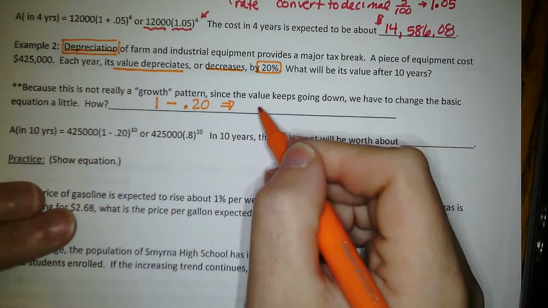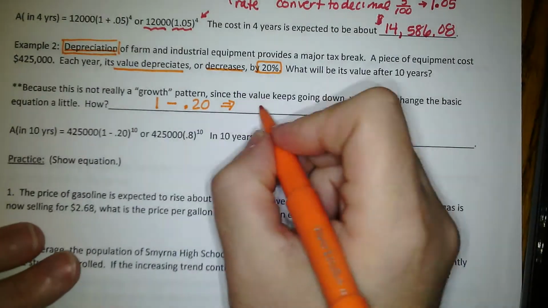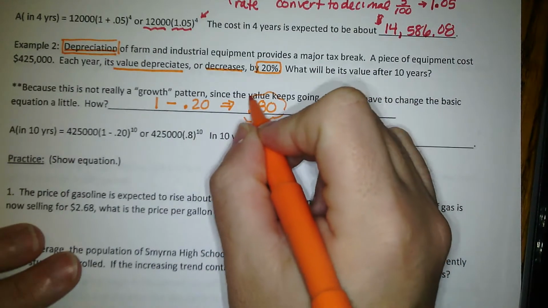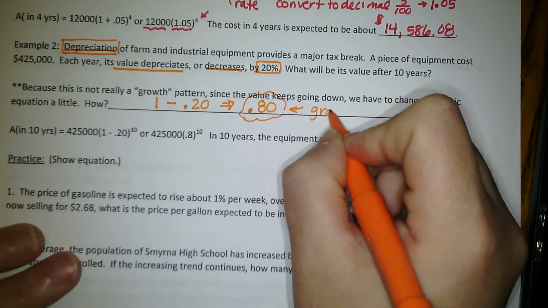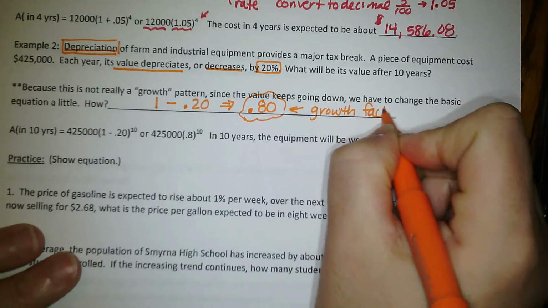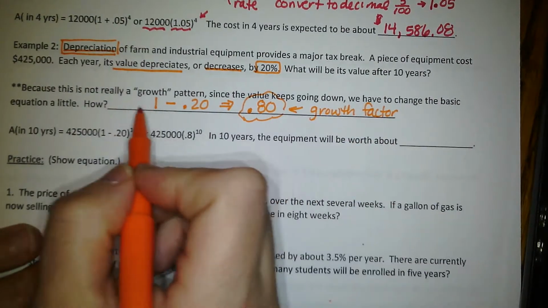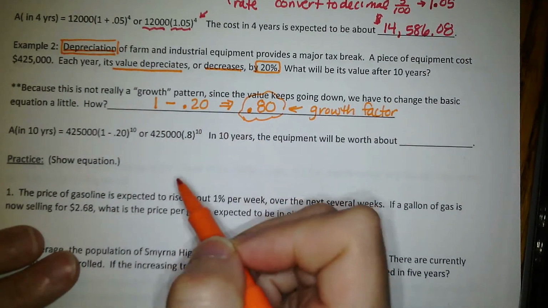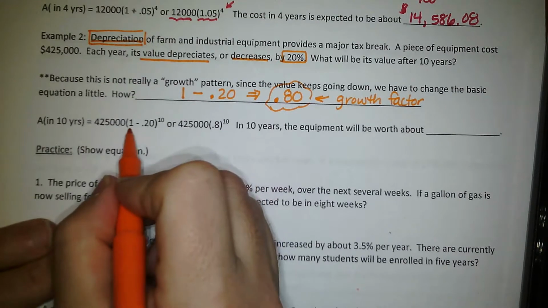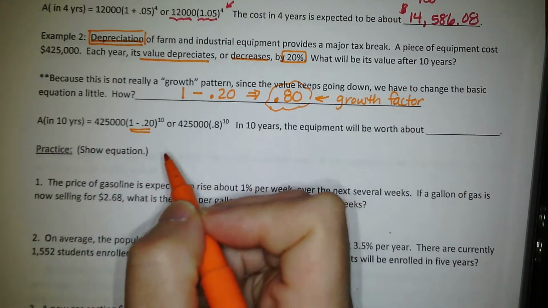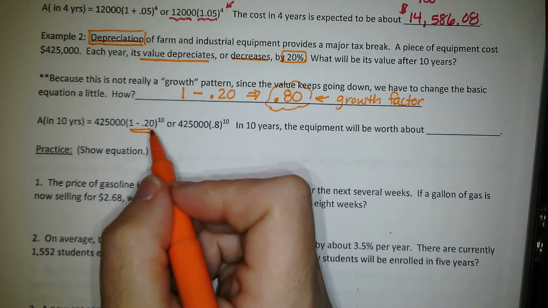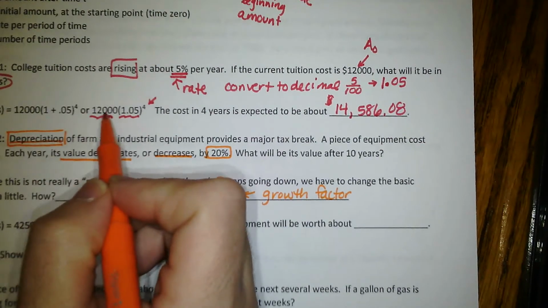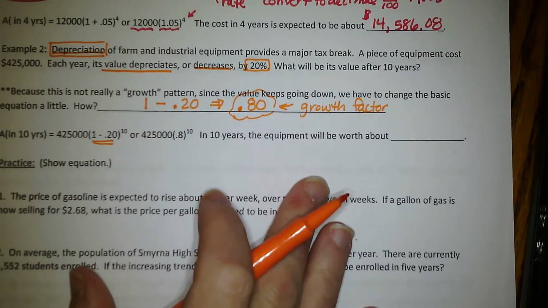This is what you're going to work with. So you're losing 20%, which means you only have 80% to begin with. So this is going to be our growth factor. And it's our growth factor because when we have a depreciation, or if it's a decrease, then you have to subtract 1. So that's why this is happening here. We're subtracting from 1 because it is going down. You add 1 when it's going up. Growth, you add 1. Decay, you subtract from 1.